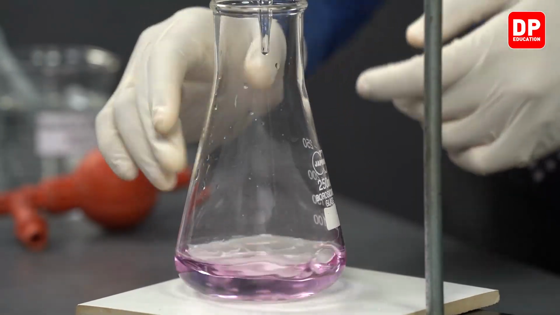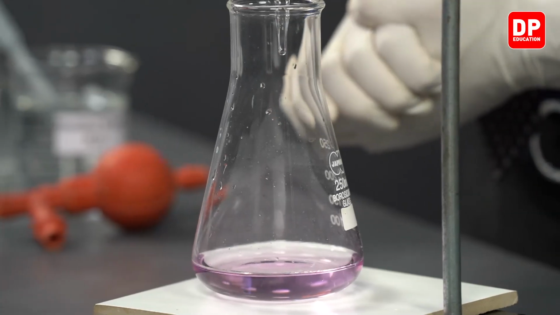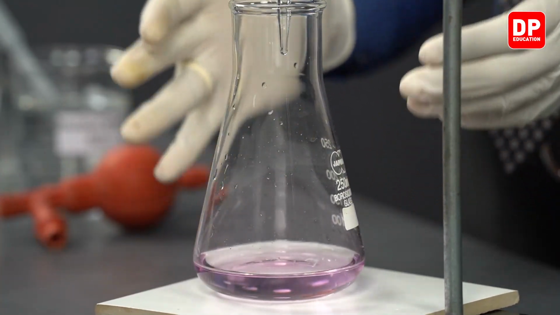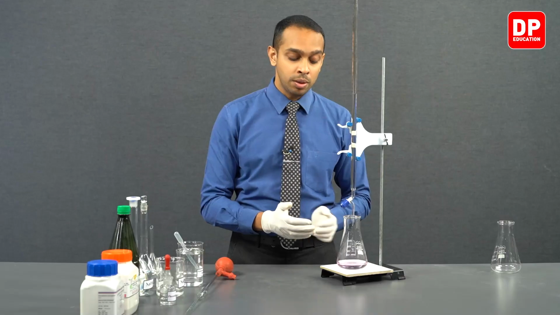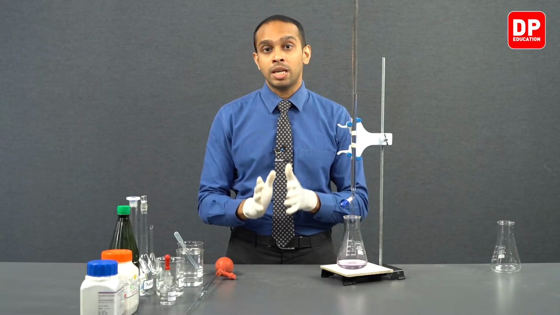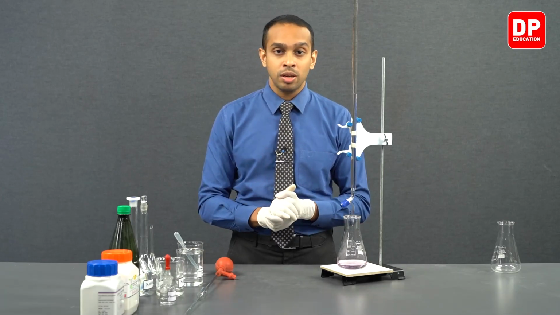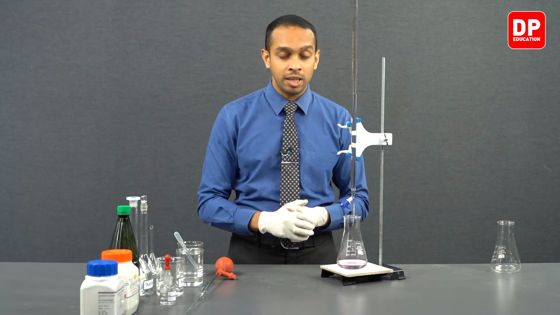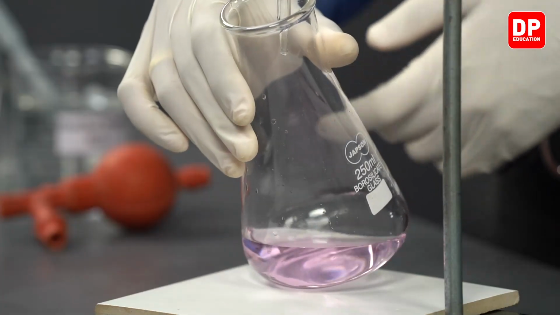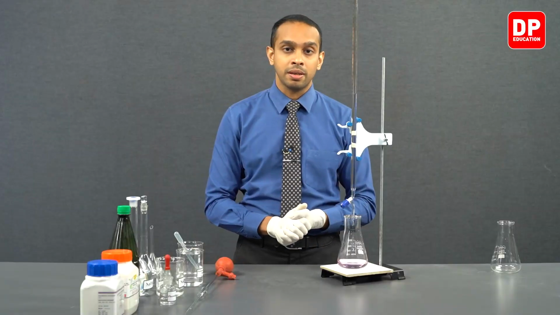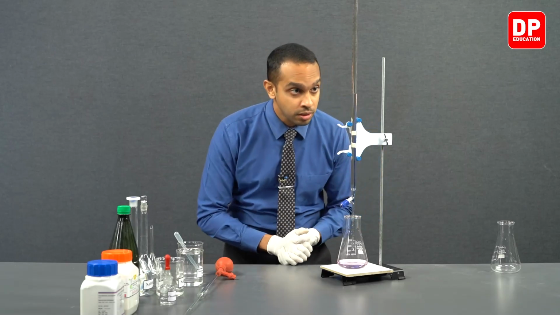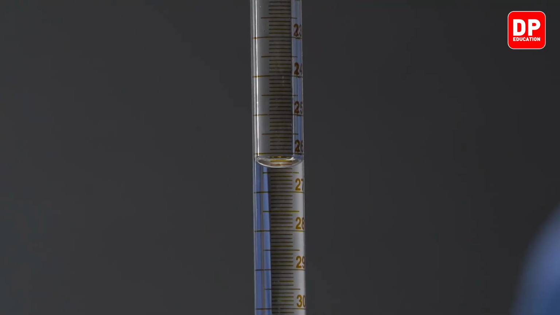That is a very slight pink color that you can observe very clearly here, indicating that we have obtained a persistent pink color. This persistent pink color is observed because the medium is now basic, because all of the potassium hydrogen phthalate acid molecules have reacted and you don't have any acid molecules in this solution anymore. So therefore, we can observe a persistent pink color. So at this point, the burette reading is exactly 26.4.